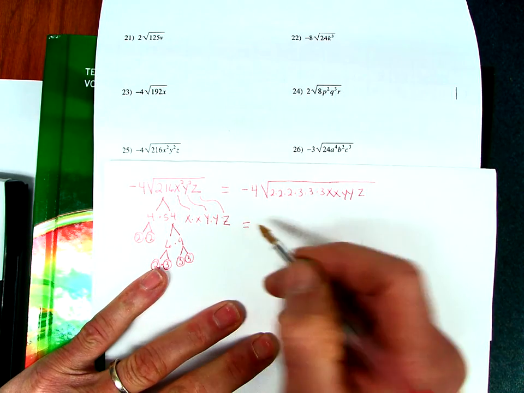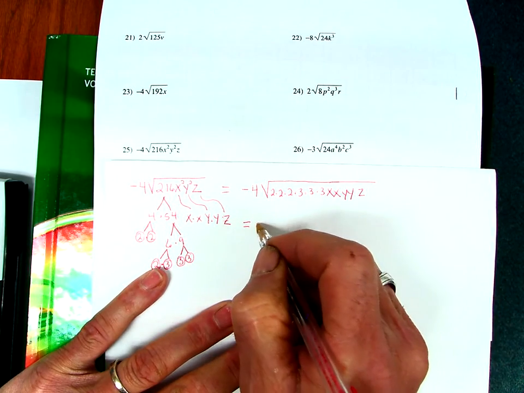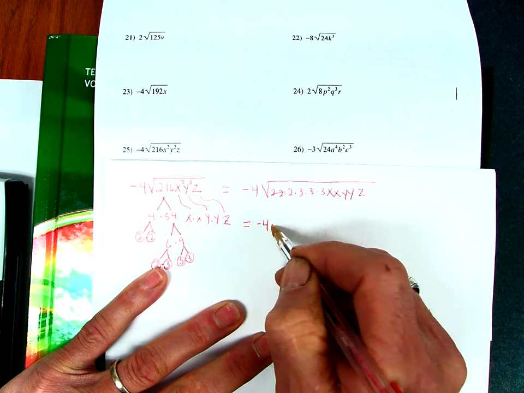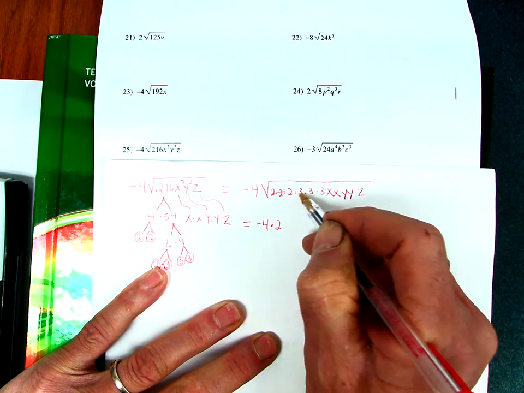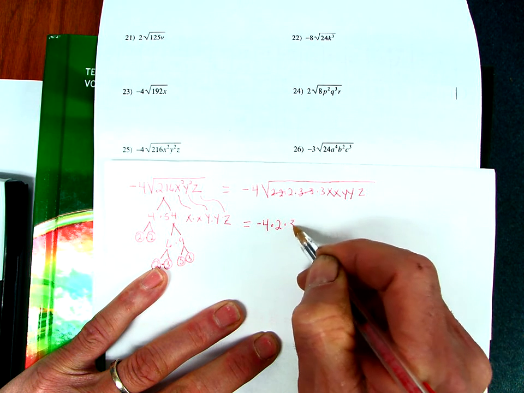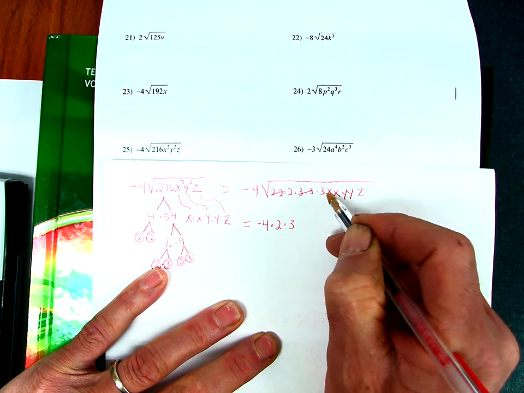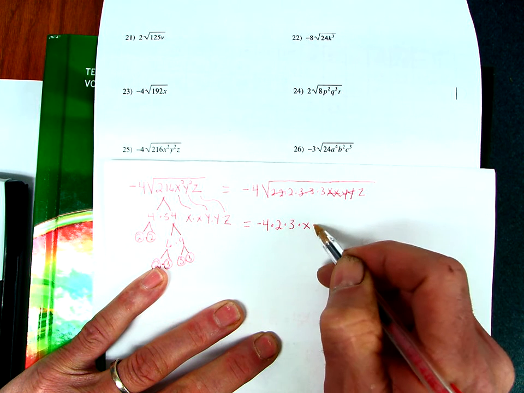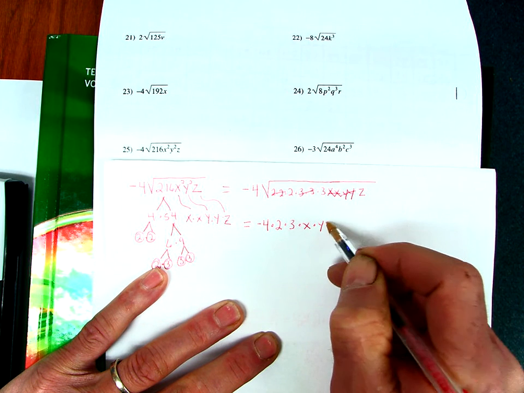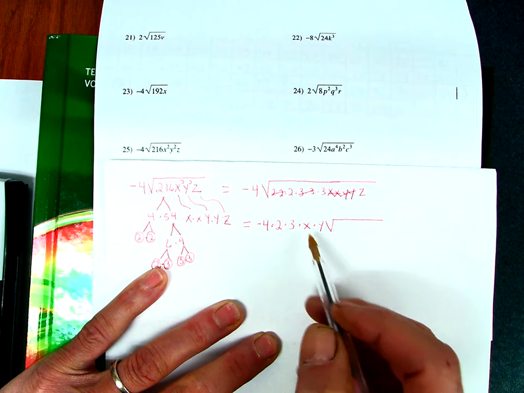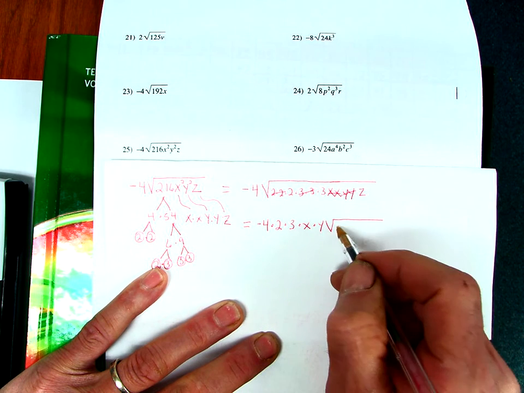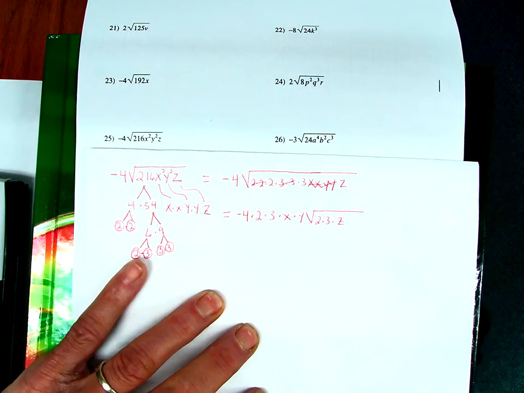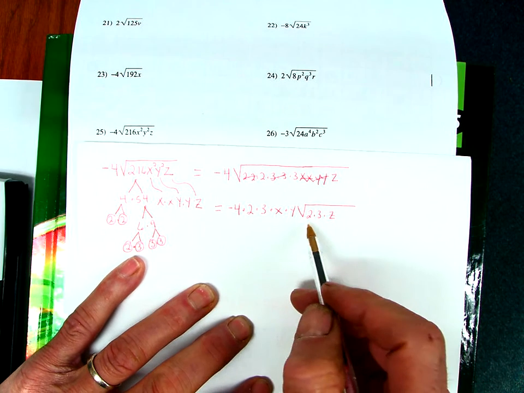All right. Now we're ready to do a little work. So on the outside we still have -4. Here's a pair of 2's, so times 2. Here's a pair of 3's, so times 3. Here's a pair of x's, so times x. Here's a pair of y's, so times y. And then on the inside, what is left? 2 times 3 times z. Okay, let's clean it up. That's all that's left.